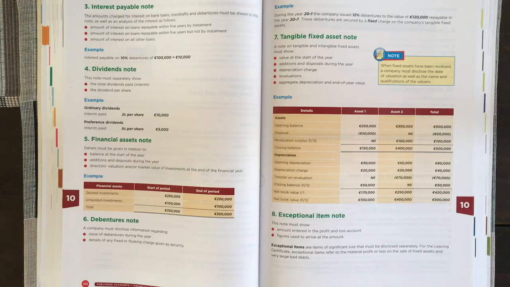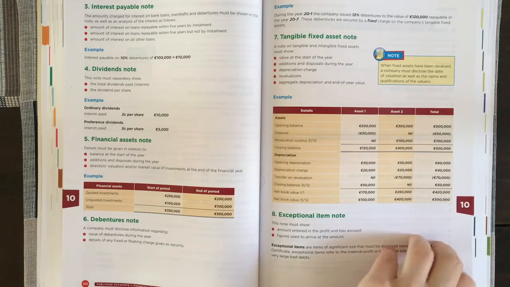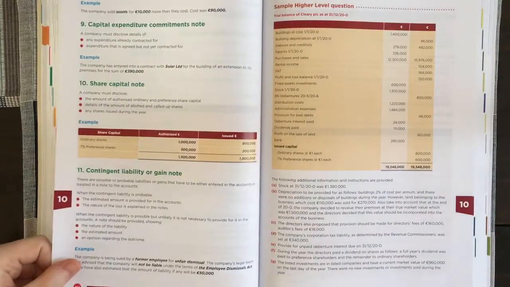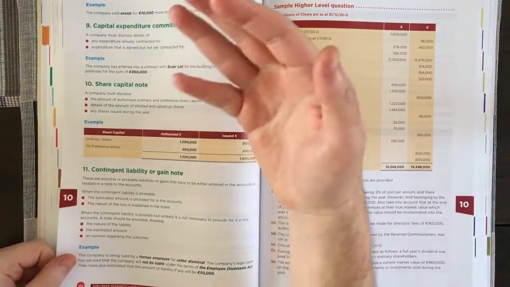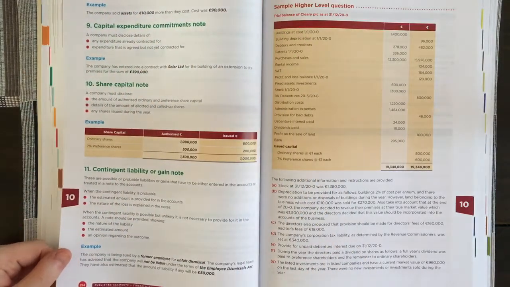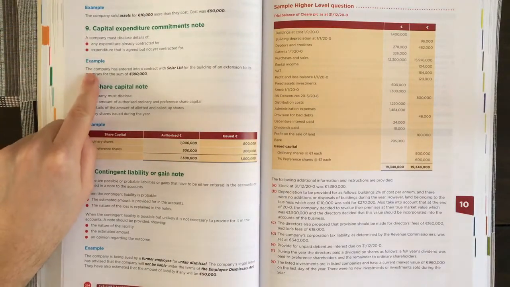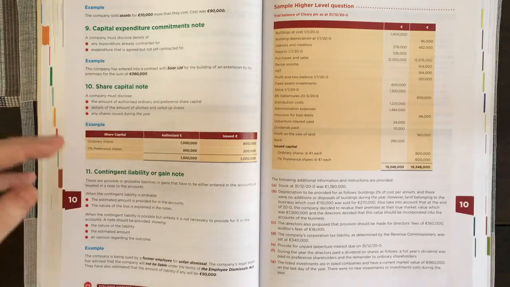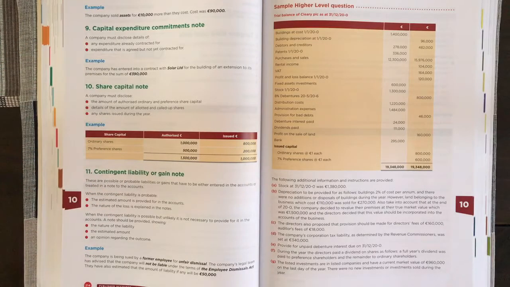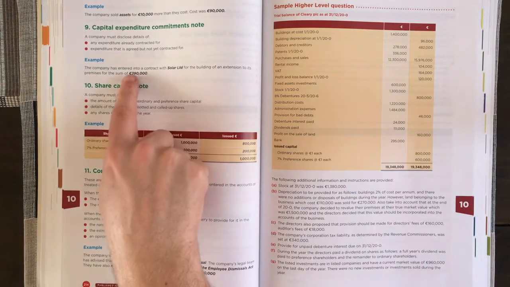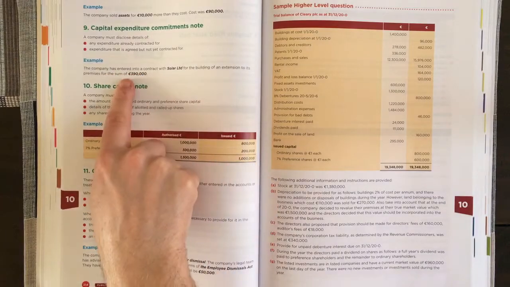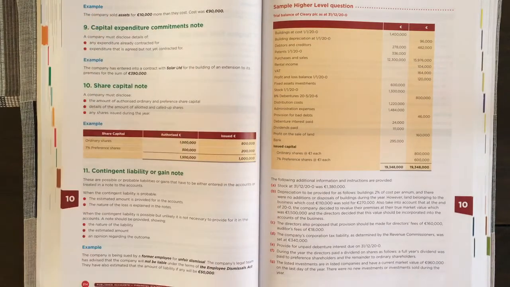Exceptional items. As I said, the likes of the sale of land is the one that comes up all the time, and the profit on sale of land. You just describe what happened. That'll be given to you in a note, and you're just writing it down again. It hasn't come up that often. Capital expenditure commitments has come up once or twice. Again, this is any big capital expenditure the company's going to do in the future that they've already committed to doing. It'll be given in a note and you'll just be writing down the information from the note again. So you'd be happy to see that one come up.